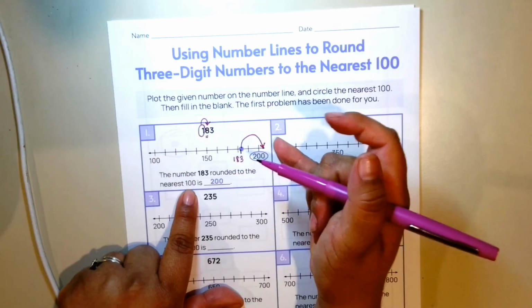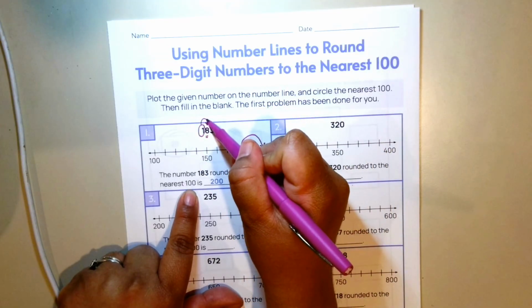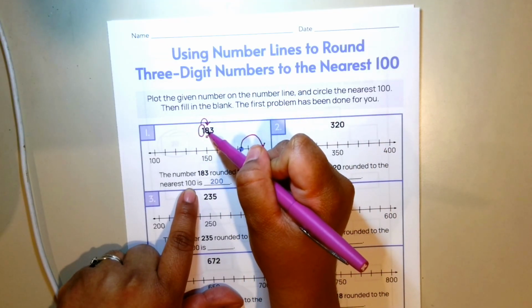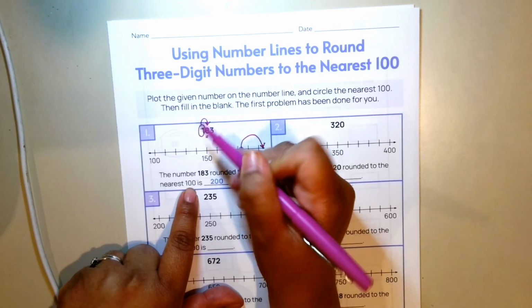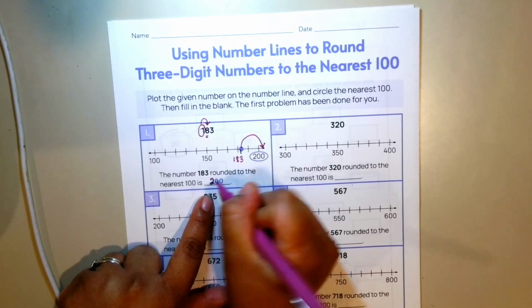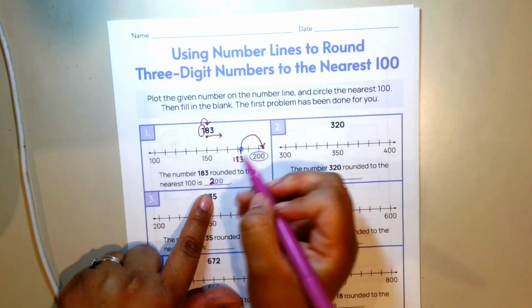But if we didn't have this line, we would look to the right of our target number. It's 8. Because that's 5 or more, that means that this number goes up to a 2, and then everything else becomes a 0.